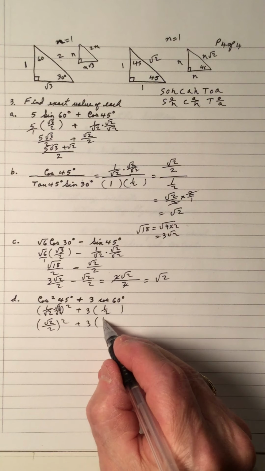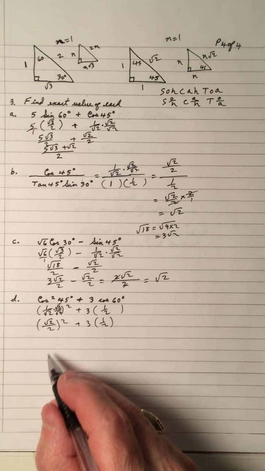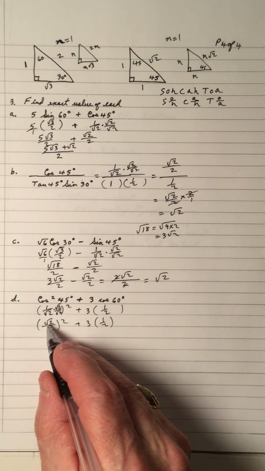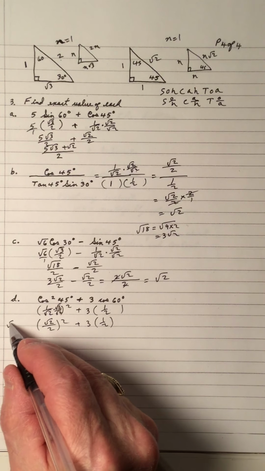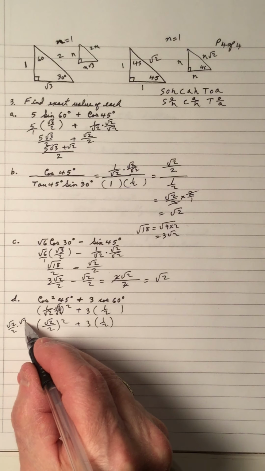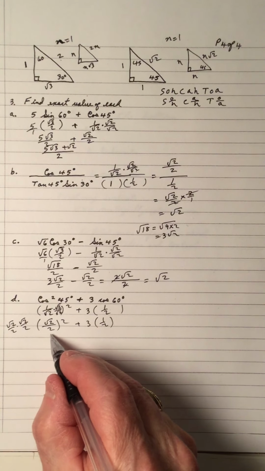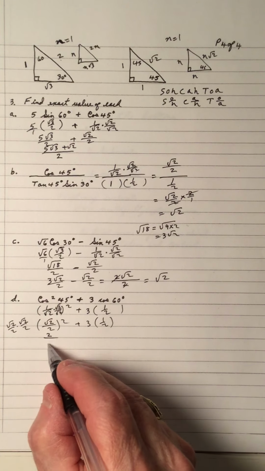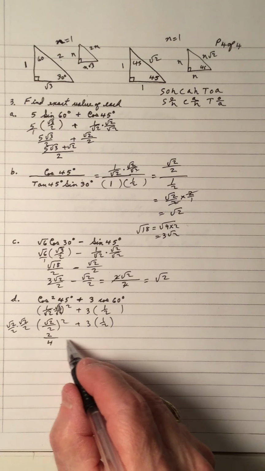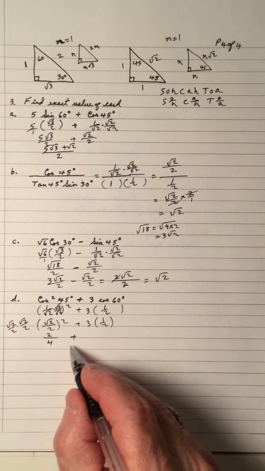I have to simplify the inside of that first. So when I square now, root 2 over 2 times root 2 over 2. Root 2 times root 2 is 2. 2 times 2 is 4. Square is gone.